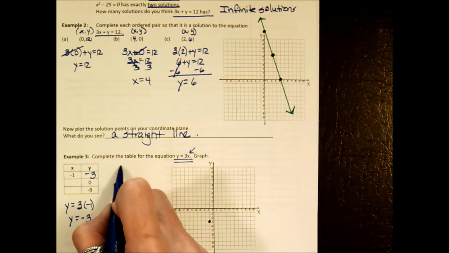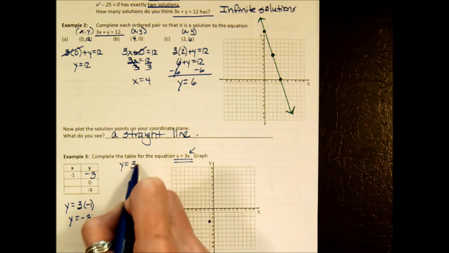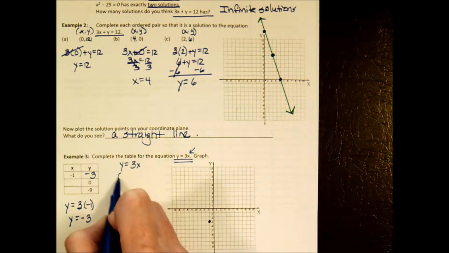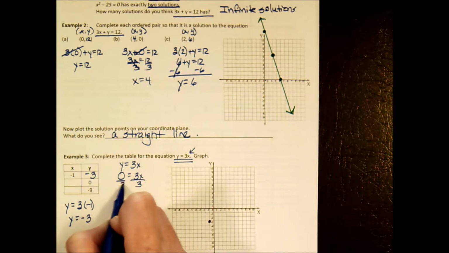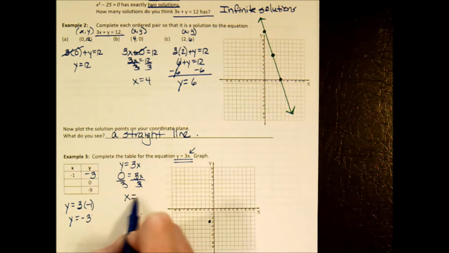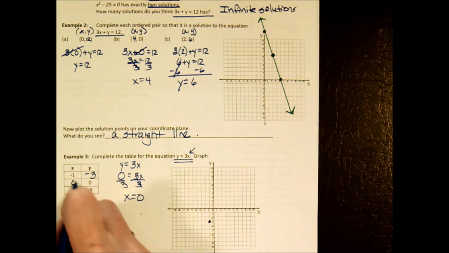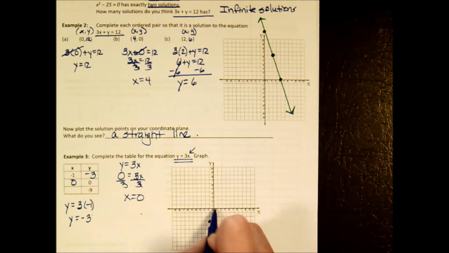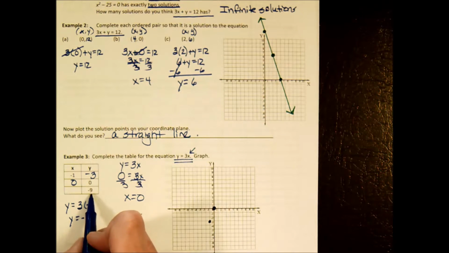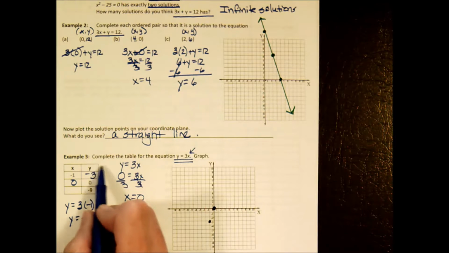So the equation was y equals 3x. I take out the y, I put in a 0 equals 3x. We divide by 3, and we get x equals 0. So it says when y is 0, x is 0. Well, we know where that is. That's the origin. Finally, it tells me to put a -9 in the y spot.